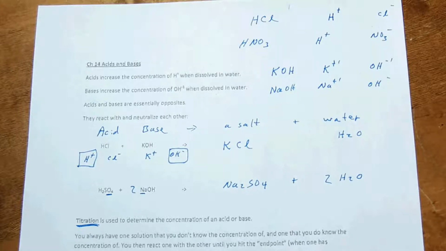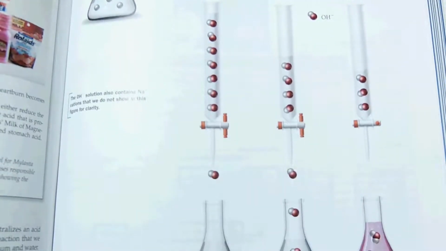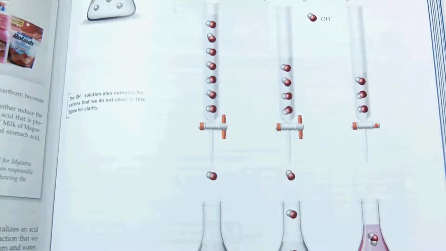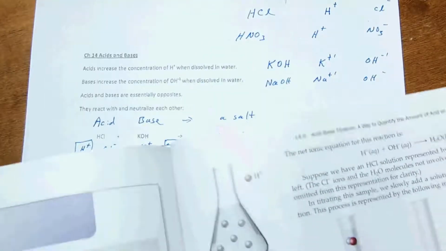Quick look from the book here. This is how a typical titration is set up. Zoom out. That's as far as I can zoom out. Okay. Let's do this.